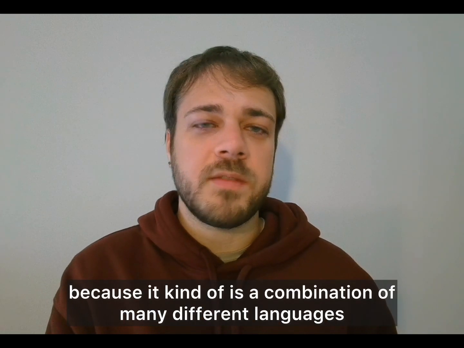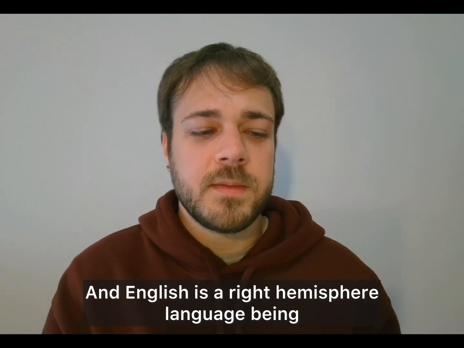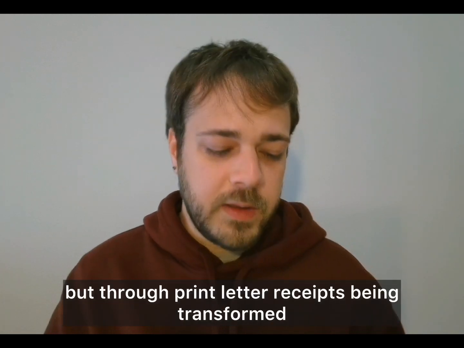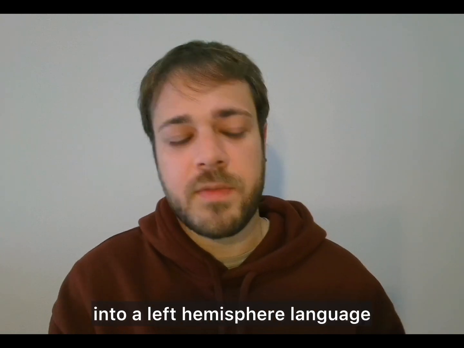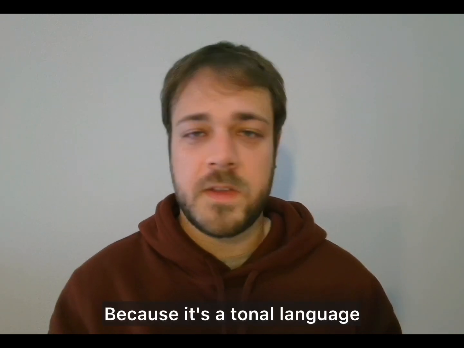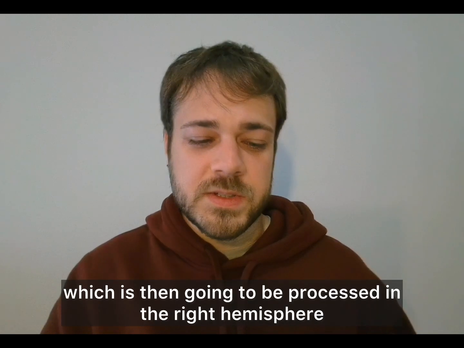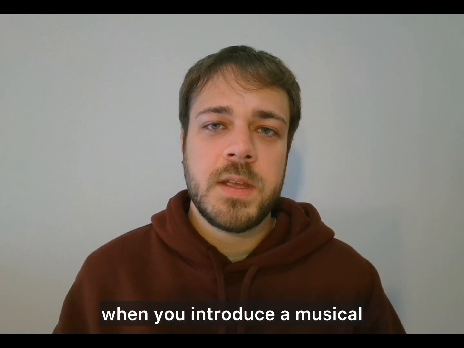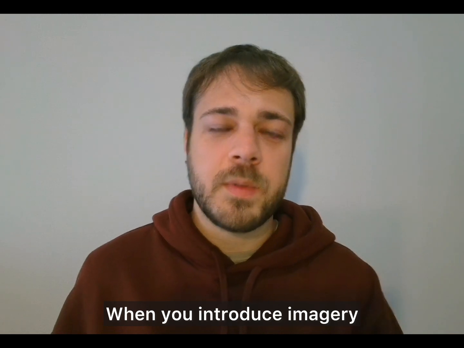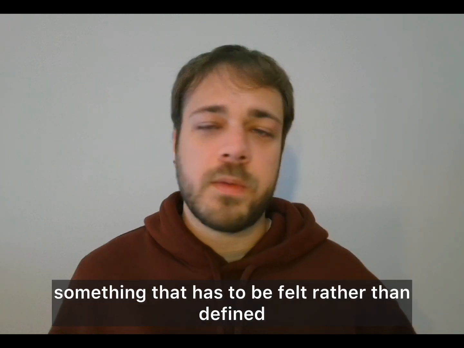We have some of the most words because it is a combination of many different languages, and we have so many words that can be used in any way that you want. English is a right hemisphere language, and I would say probably most languages are right hemisphere languages, but through print literacy, it's been transformed into a left hemisphere language. Some languages still maintain a lot of that right hemisphere processing, such as Mandarin. Because it's a tonal language, it has this sort of musicality built into how you understand a word, which is then going to be processed in the right hemisphere when you introduce a musical, poetic quality to it. When you introduce imagery that exists in a broader scale, that's something you can't just shortcut, something that has to be felt rather than defined.